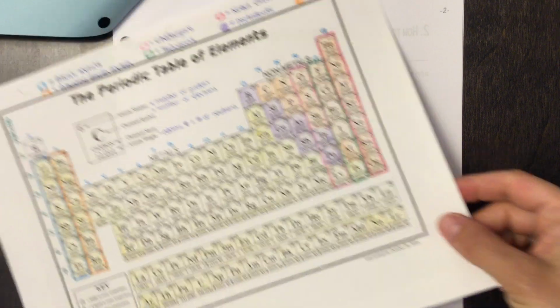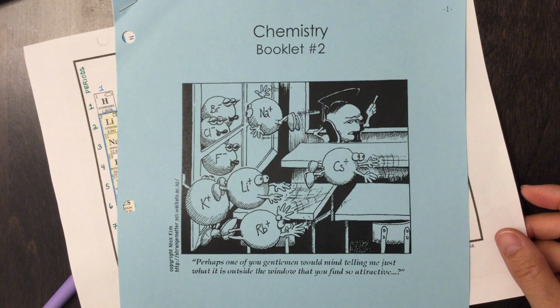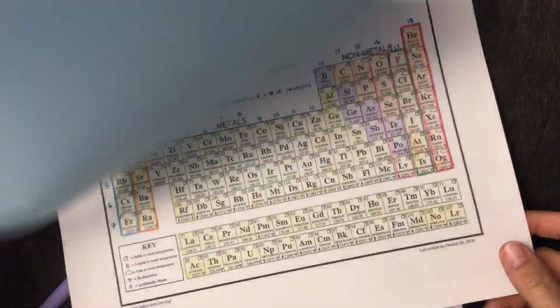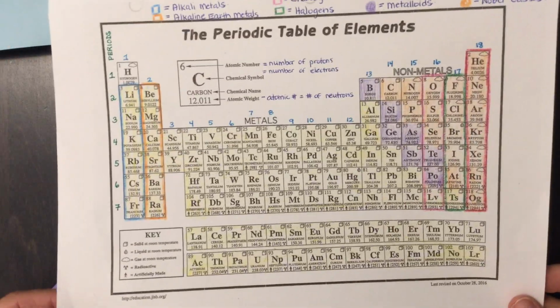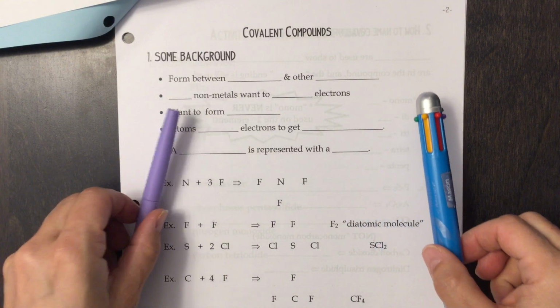Today we are going to move to chemistry booklet number 2. This is all about bonding, and we're going to be doing an abbreviated version. Don't worry, we're not actually going to get through this whole booklet, but we are going to get through covalent and ionic bonds. So open it up, and you're going to need your periodic table that you colored in the other day, and some pens.